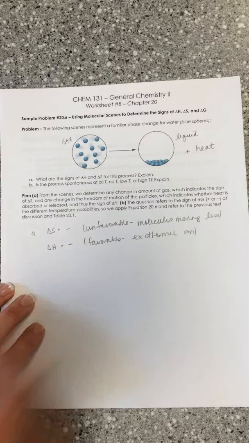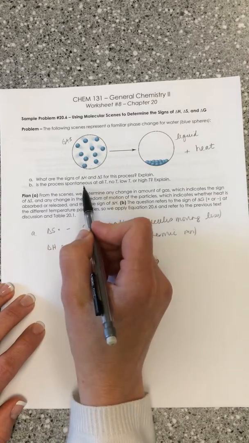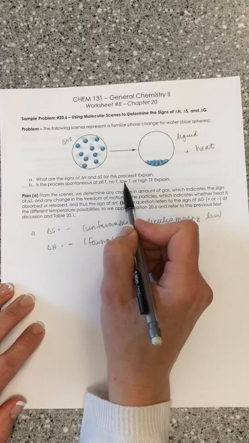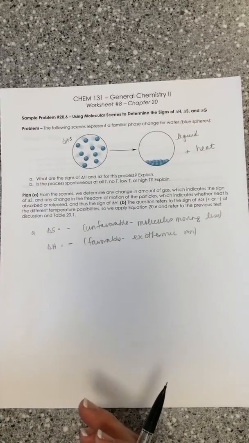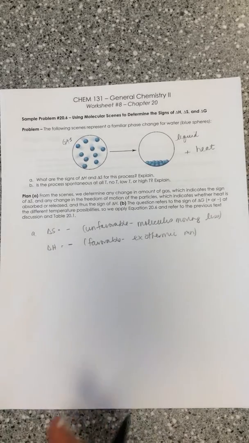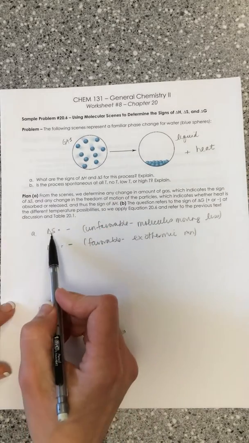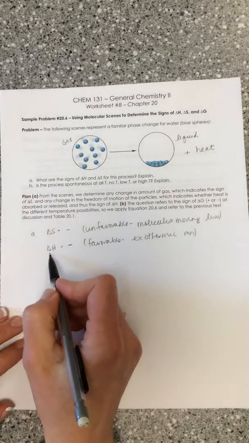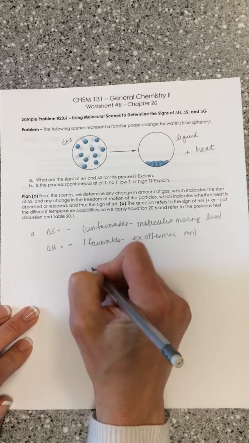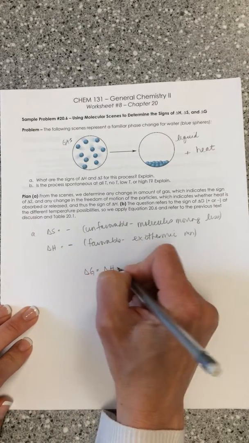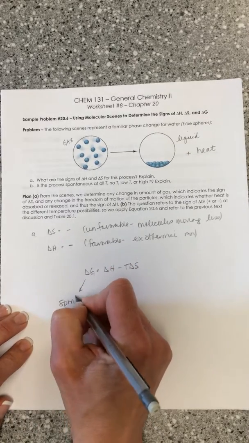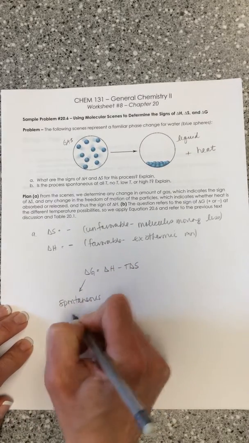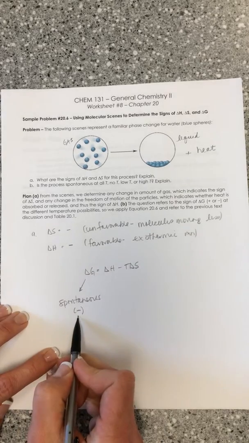So the question is, is this reaction spontaneous at all temperatures, no temperatures, low temperatures, or high temperatures? And this is the idea of this binary system that we have between favorable and unfavorable for entropy, favorable and unfavorable for enthalpy. It all comes down to, again, this equation. If we want a reaction to be spontaneous, that means delta G must be negative.